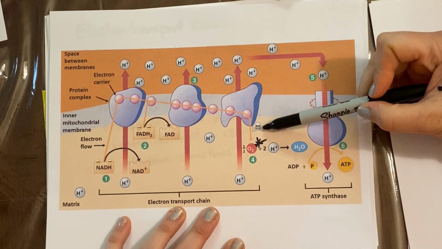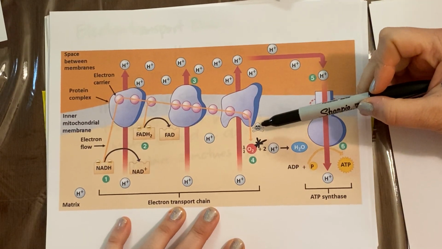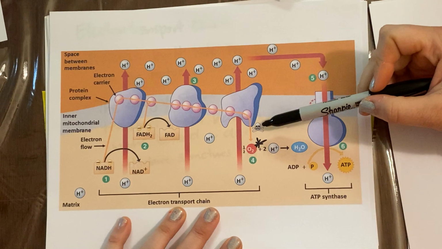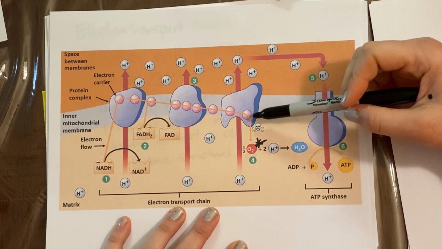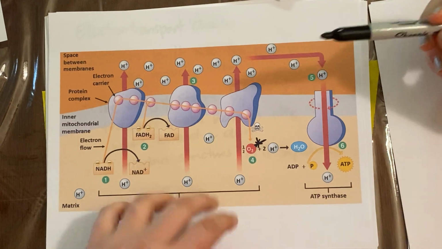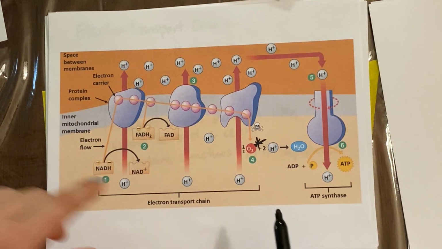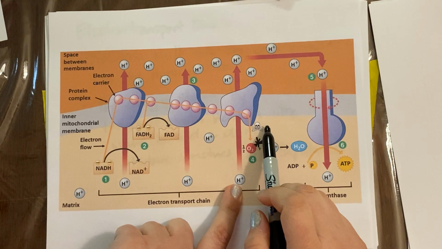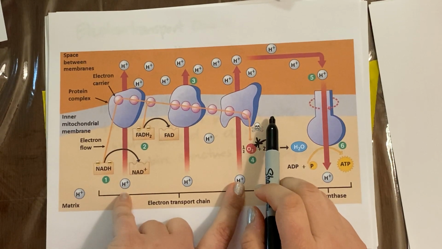Now you may be wondering why there is this skull and crossbones right here. So what happens is this is the location that cyanide acts as when it's doing its damage. So cyanide is very dangerous and it is a poison that will kill you.